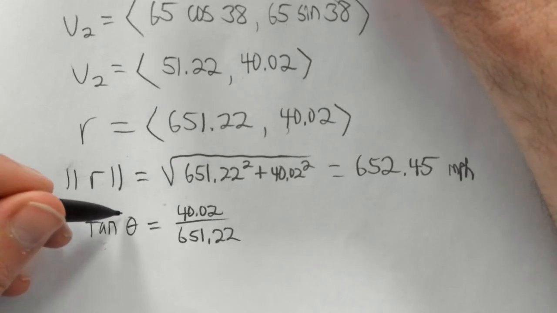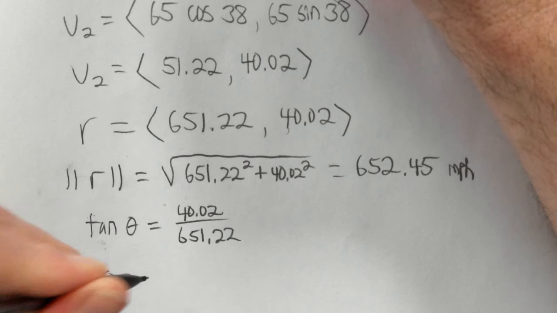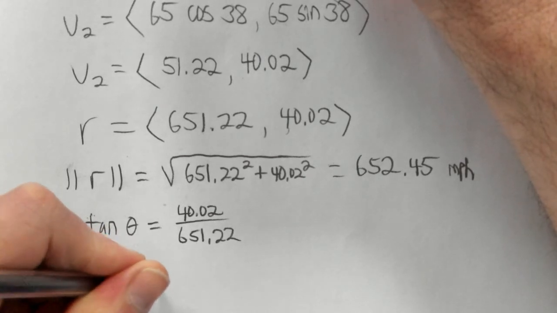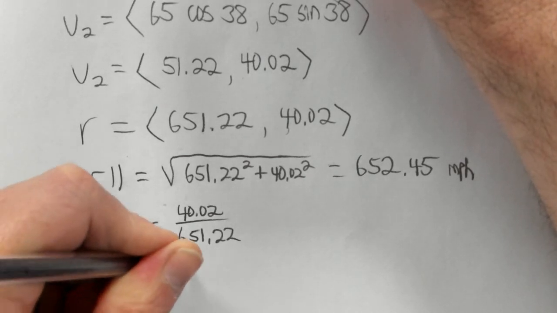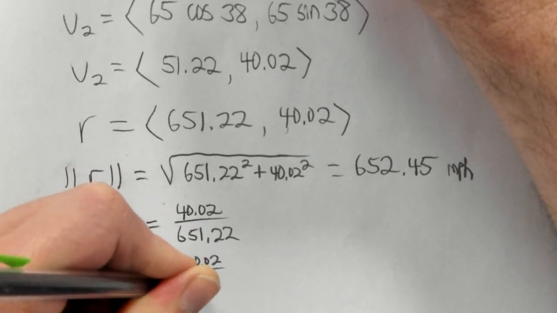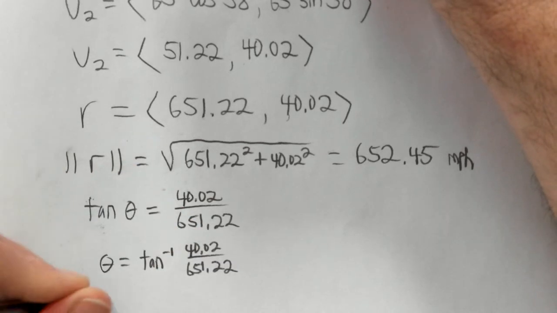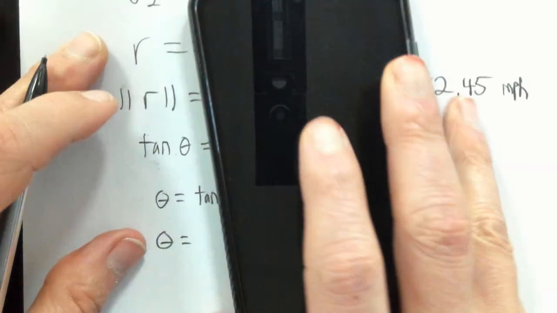And so if I want the angle, I'll have to do inverse tangent to both sides, which means I need to find inverse tangent of this fraction, 40.02 over 651.22. And we can go back into our calculator to figure that out.